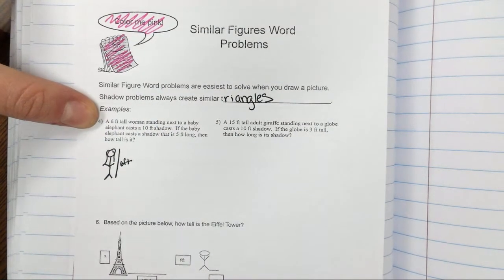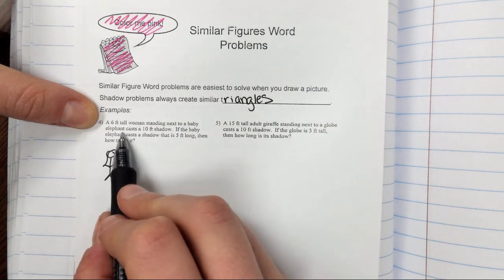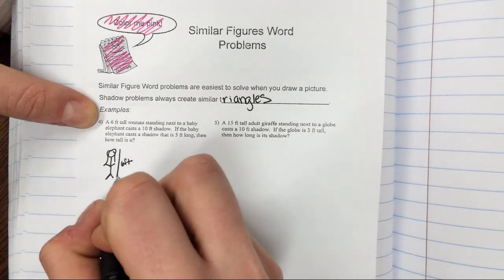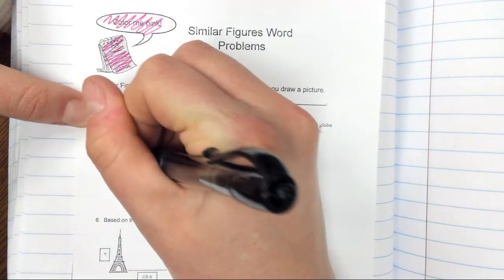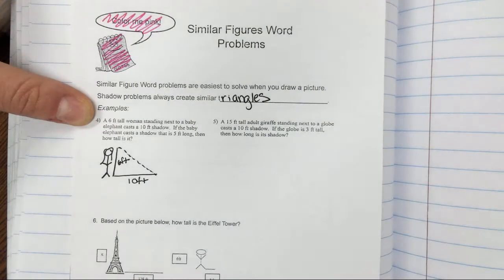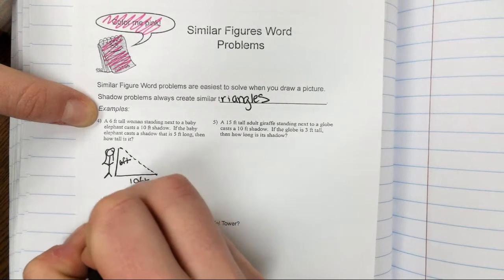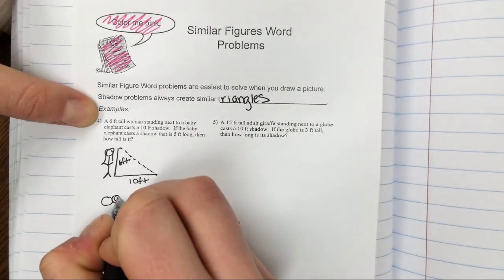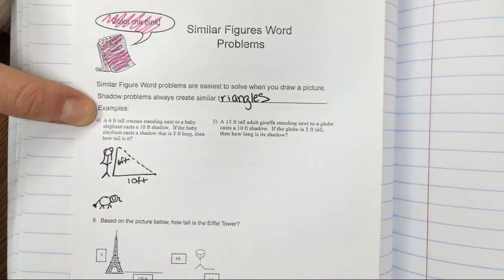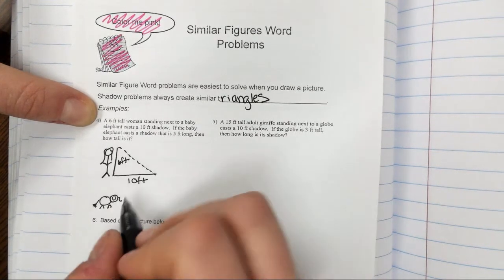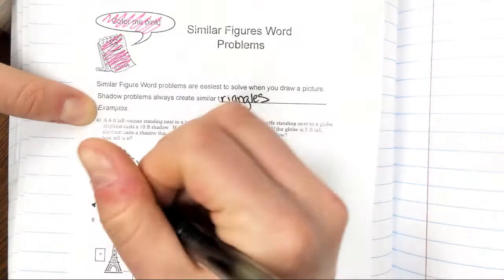And she casts a 10-foot shadow. So her shadow here is 10 feet. And you can see how that makes a triangle if we connect it together. Okay? So then she's standing next to a baby elephant. There's my elephant. Again, it doesn't have to be beautiful. If the baby elephant casts a shadow that is 5 feet long, so we know that his shadow is 5 feet. How tall is the elephant?